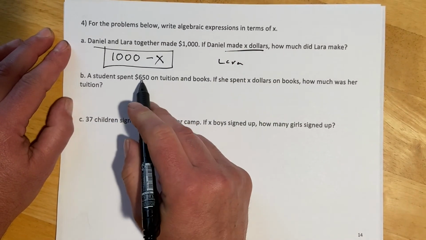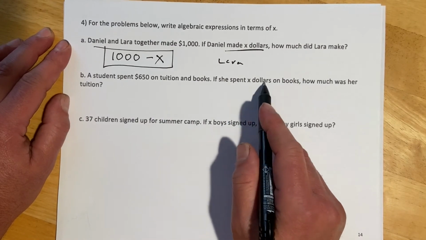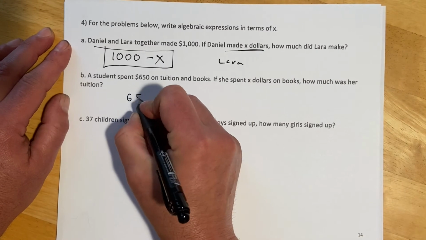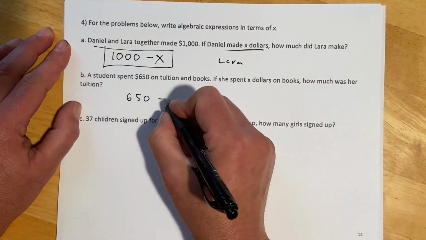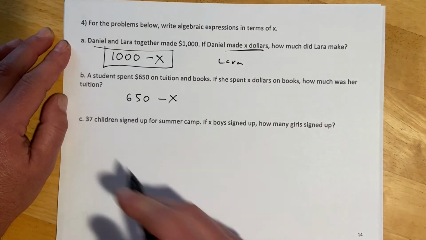A student spent $650 on tuition and books. So if she spent X dollars on books, then how much was on tuition? It's the same basic problem. 650 together, she's spending X on the books, and so then what would be left is tuition.